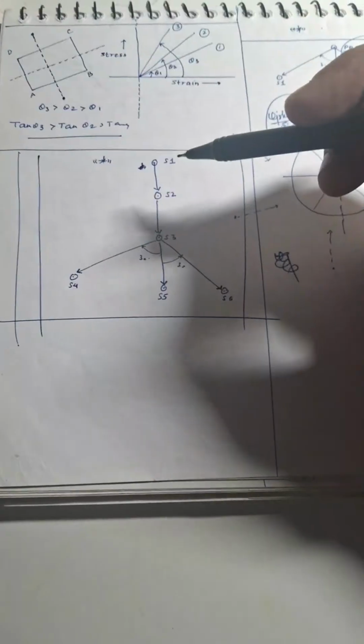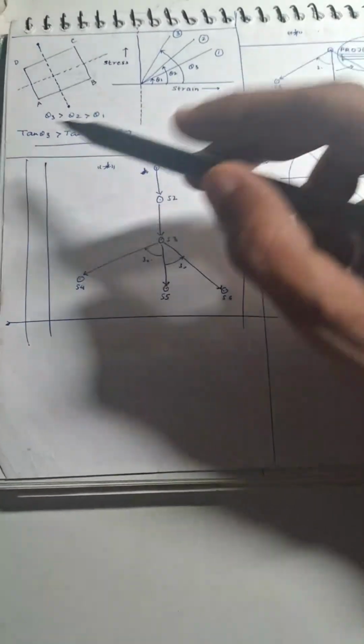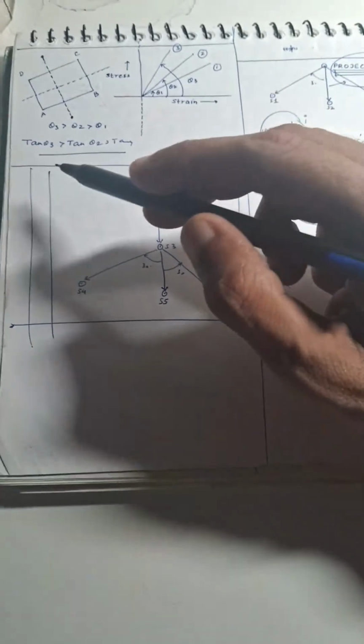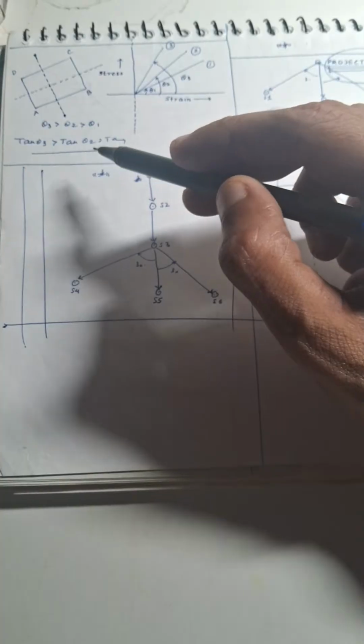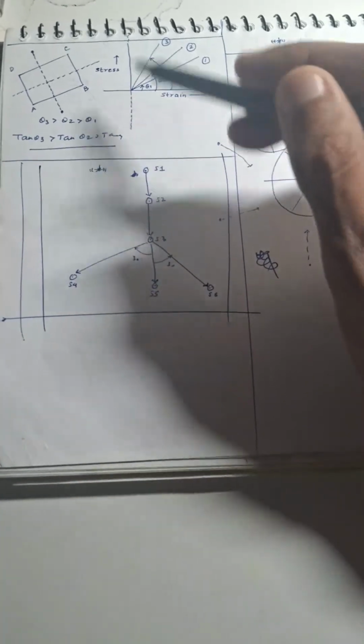Then we have another discussion on the stress strain curve for various graphs. From the graph you can see that theta 3 is greater than theta 2 greater than theta 1. So tan theta 3 will be greater than tan theta 2 greater than tan theta 1. So elasticity corresponding to the third will be greatest and the first will be lowest. So this is the analysis.